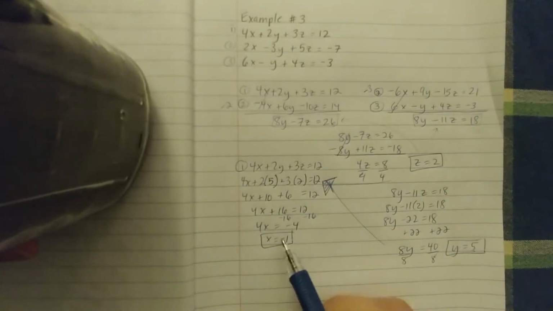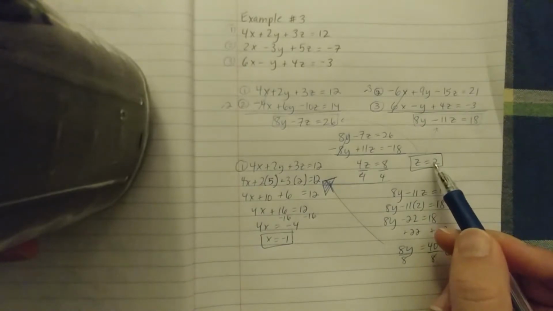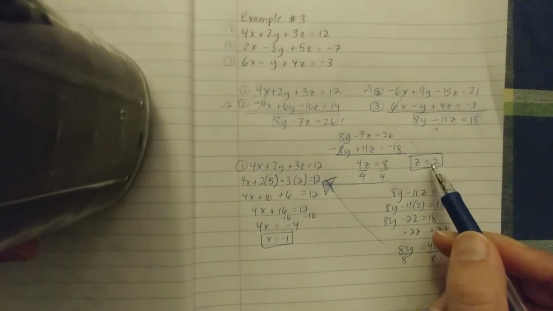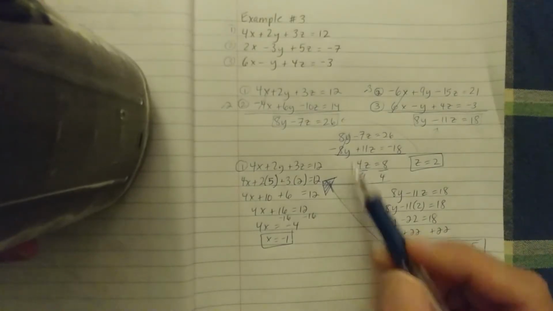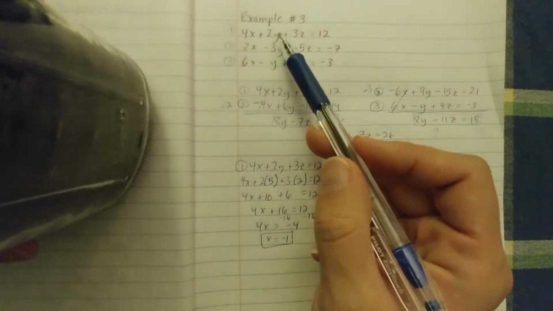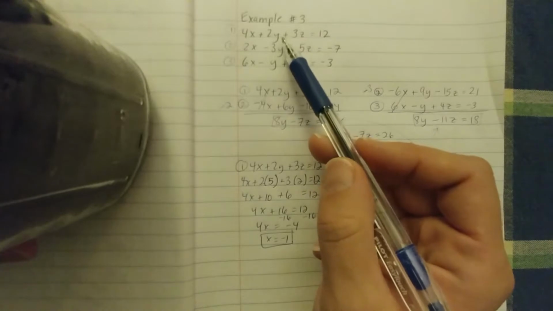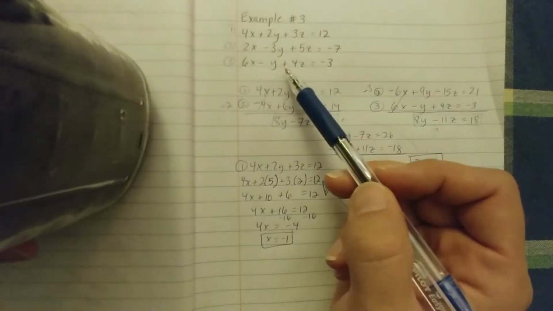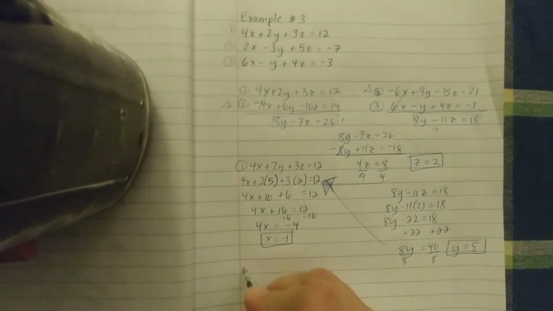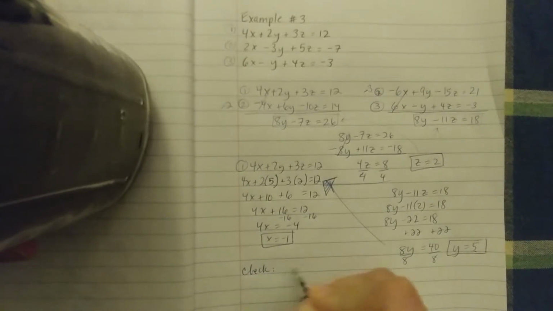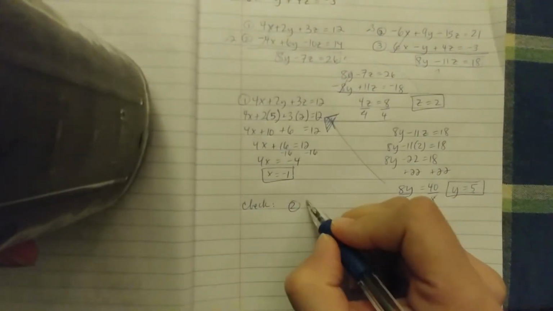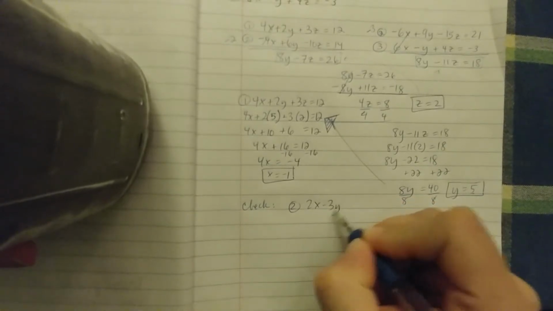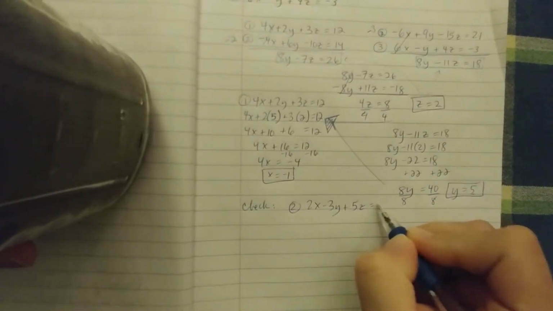So now I have a solution for x, y, and z. Just to be sure that I haven't made a mistake, because it's very easy to make a mistake with all of this computation, I'm not going to pick equation 1 again because I used it to solve for x, but I'll pick one of the other two equations to check. So if I pick equation 2 to check, equation 2 says 2x minus 3y plus 5z equals negative 7.